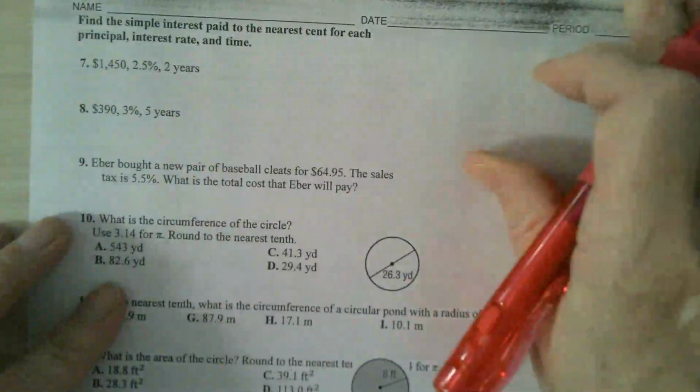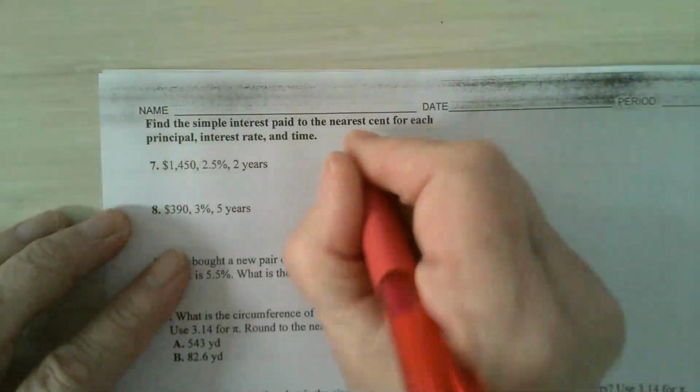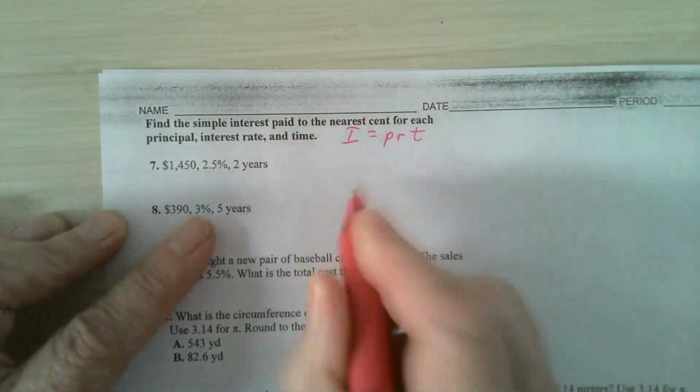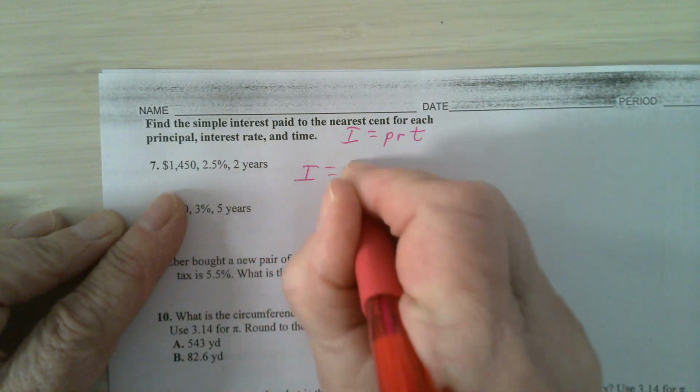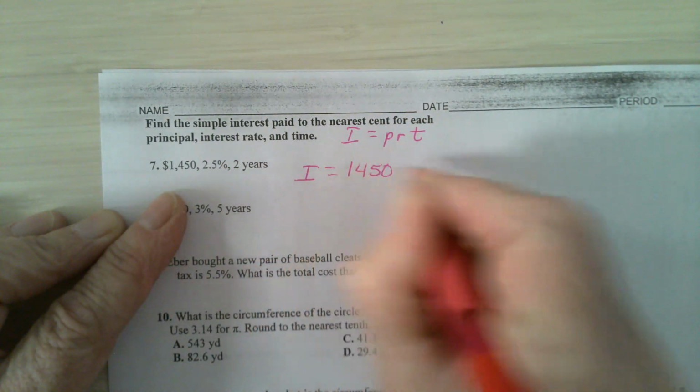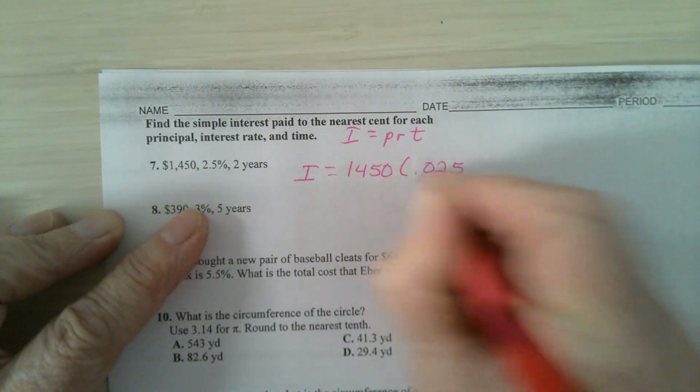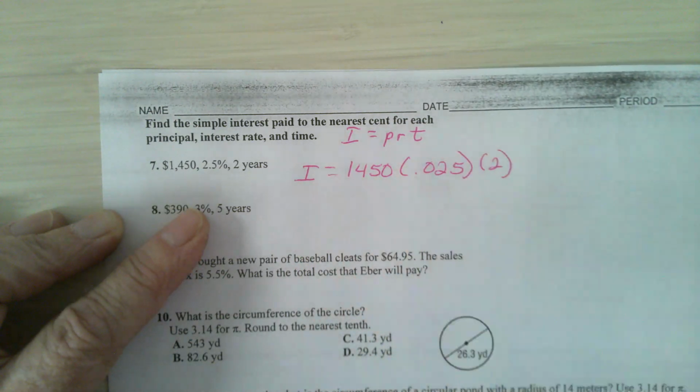On the next page. Okay. Interest equals principal times rate times time. 0.025 times 2.